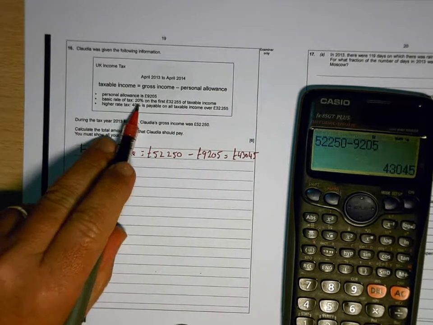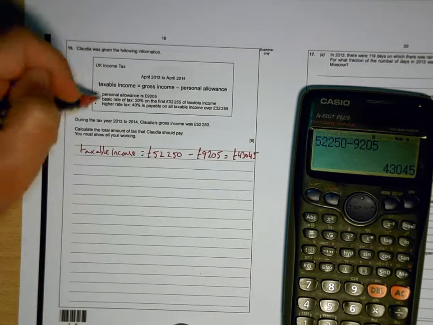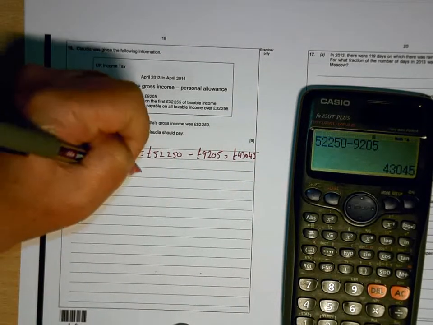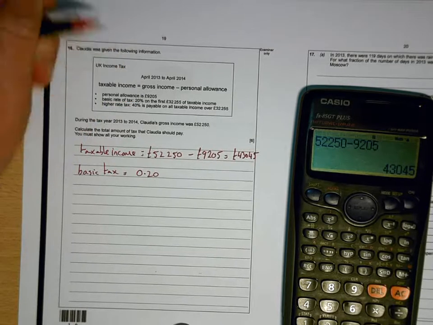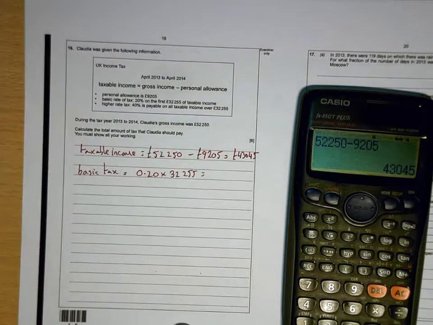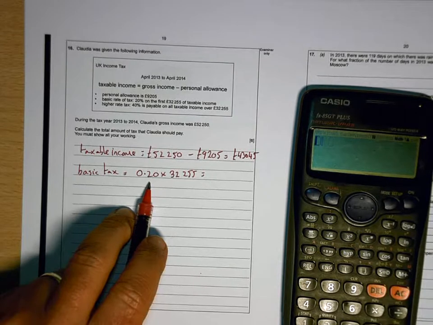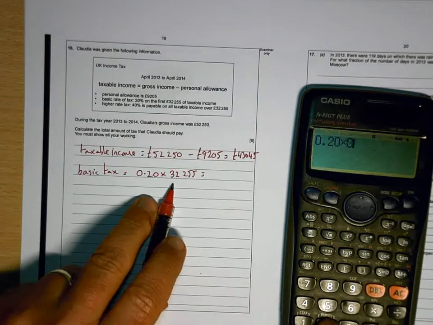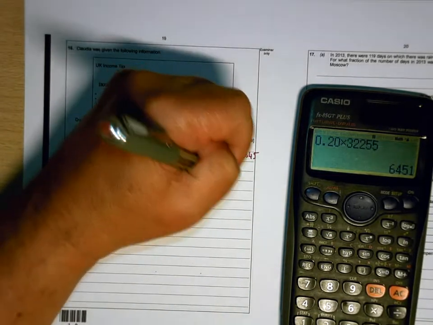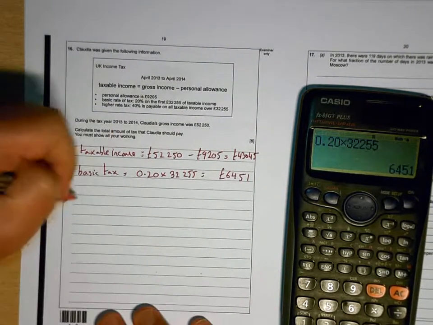She has to pay 20% tax on that much, and she's earning more than that. So the basic tax that she has to pay is 20% of £32,255. So 0.20 times 32,255 is 6,451.